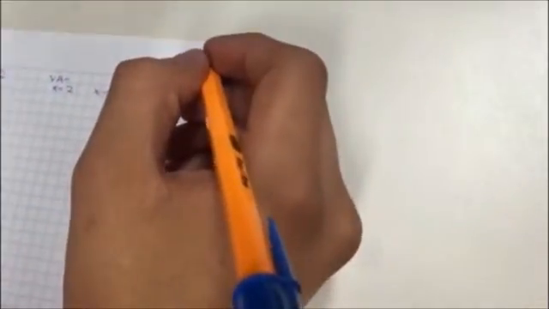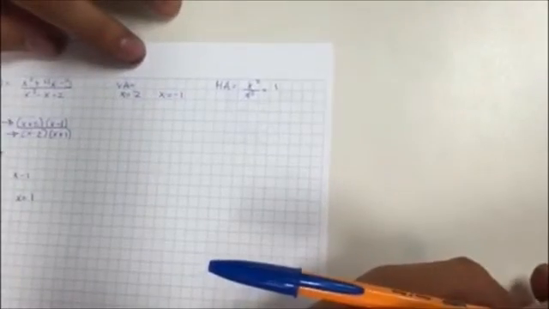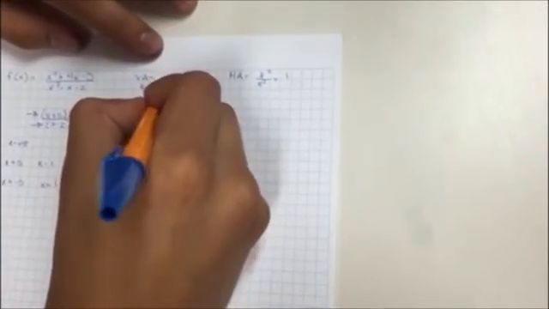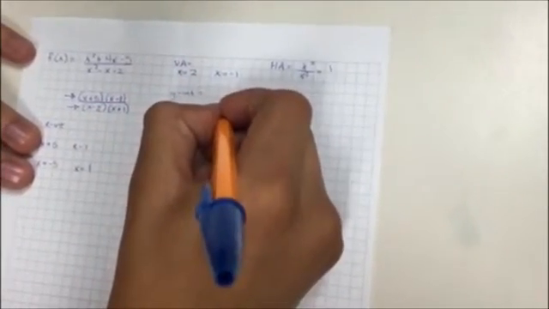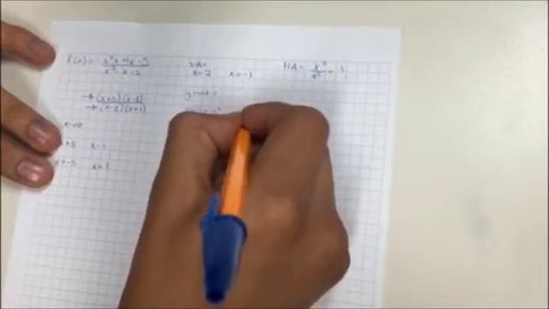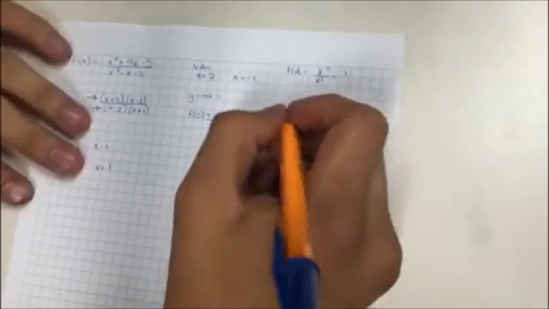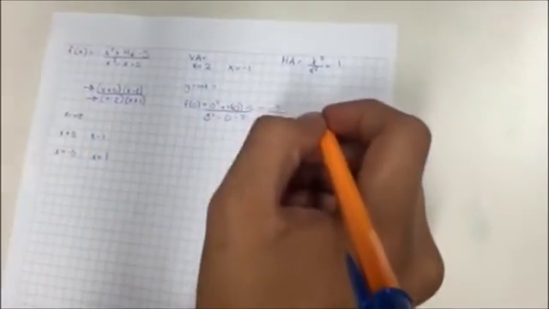The next step is the horizontal asymptote. With this one we have to divide the highest terms in the main function. x squared over x squared will be 1. And the final step would be finding the y-intercept. We do it by setting all the x's to 0. So f of 0 would be 0 squared plus 4 times 0 minus 5, over 0 minus 2 times 0 plus 1. This would be equal to minus 5 over minus 2, having as a result 2.5.